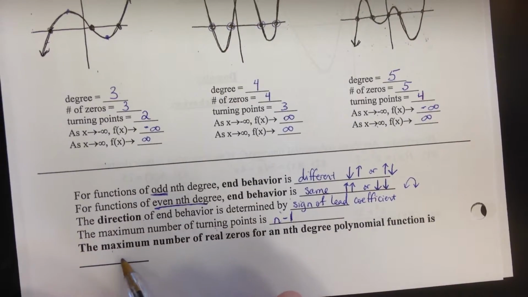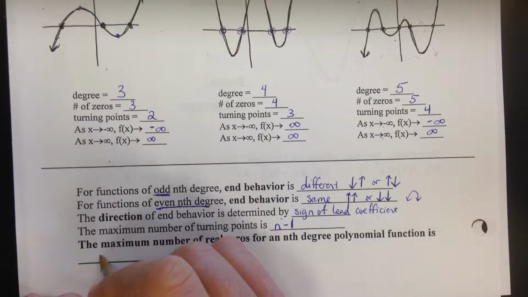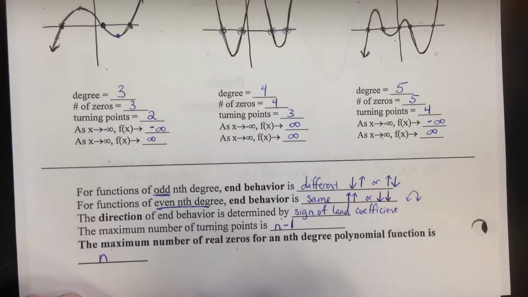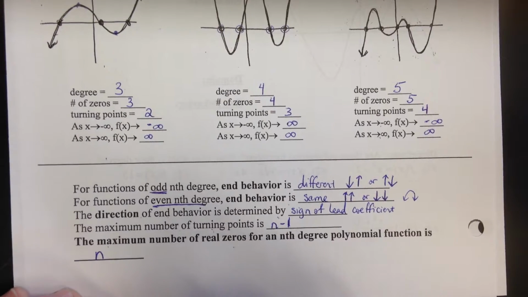And then here's the real key. The maximum number of real zeros for an nth degree polynomial function is n. If it's a 5th degree, the most real zeros you can have is 5. If it's a 4th degree, the most real zeros you can have is 4.